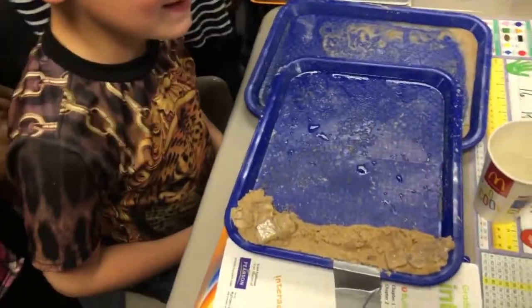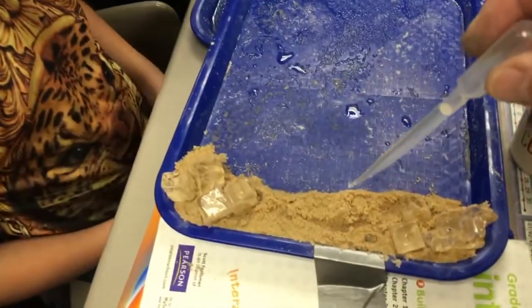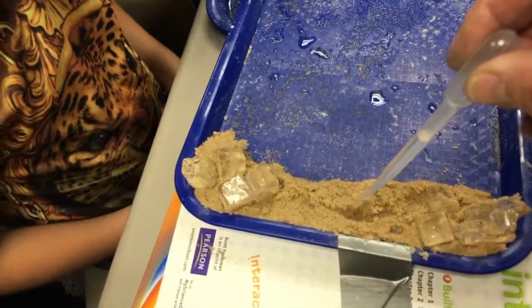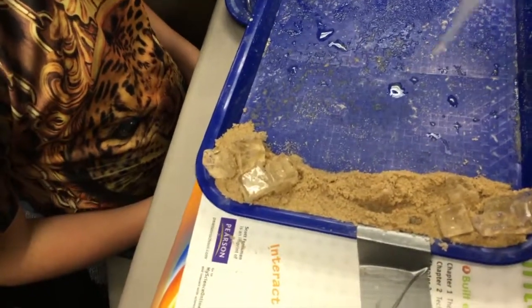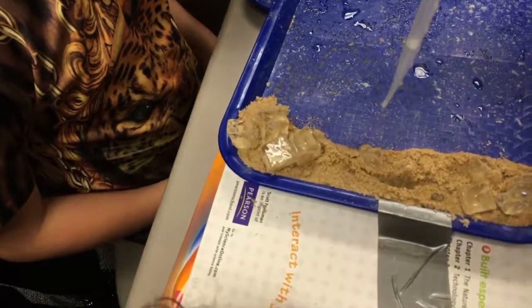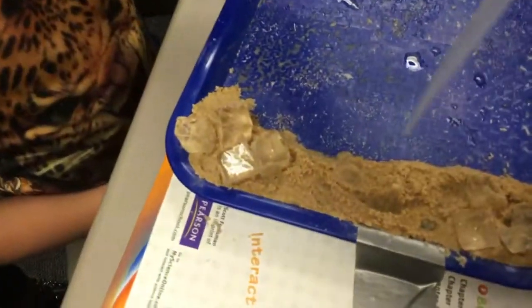All right, ready? So I'm here at Kendall's desk, and let's see here. Kendall, he made a cave, and we're going to see if we can make a sinkhole. If I just keep putting the water in one spot, it makes a sinkhole. Watch this. Here we go. See the sinkhole? You can see it right there? Can I do it? Yes, you try it. And put it in one hole and see how it does.